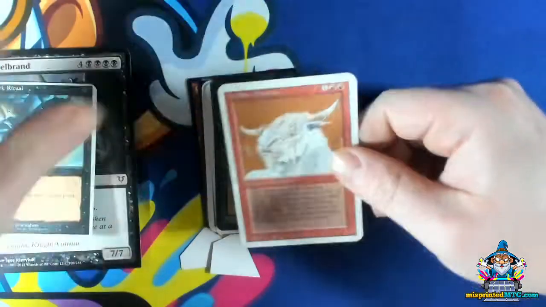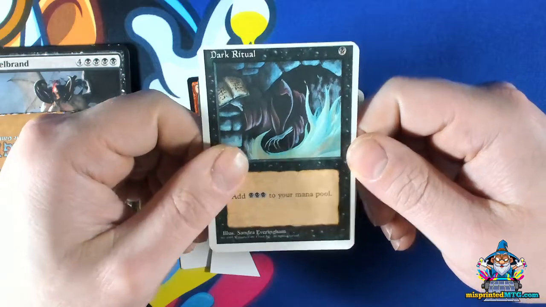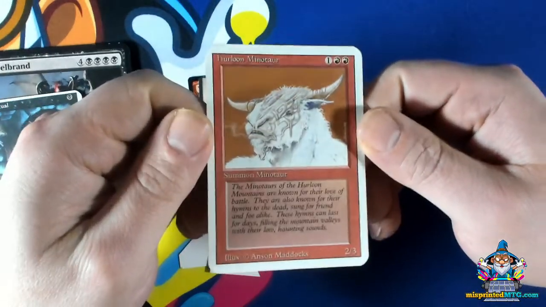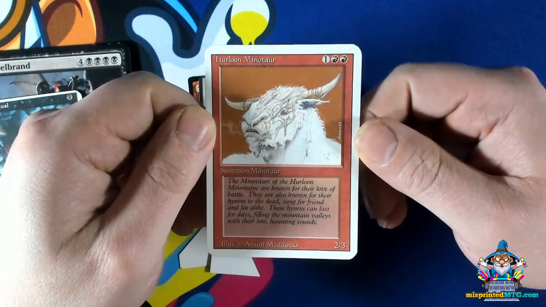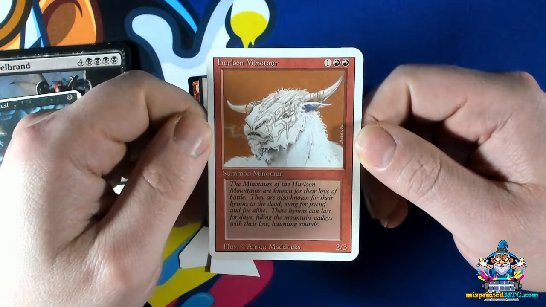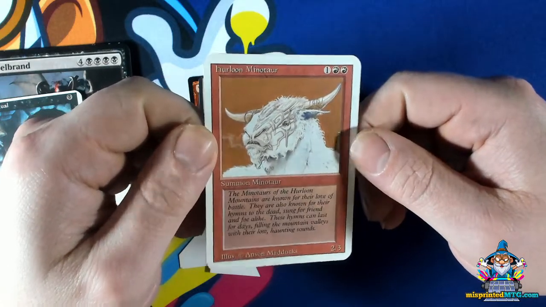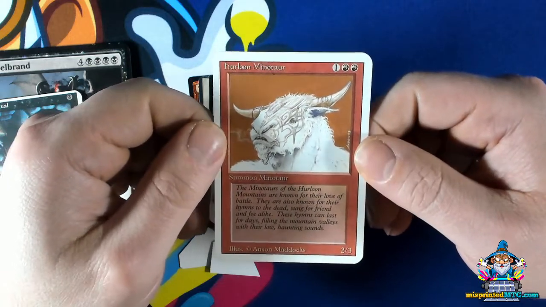So alpha cut fourth is the most commonly found of alpha cut corners. There also exists alpha cut revised. Now, with alpha cut revised, you want to be careful. A lot of people clipped the corners of their revised cards to match their alpha and beta cards so that it would fit in their decks without standing out.